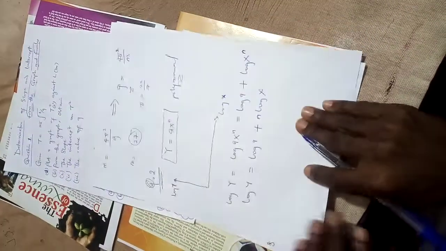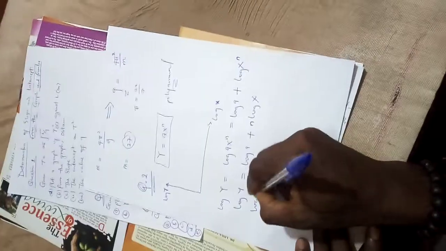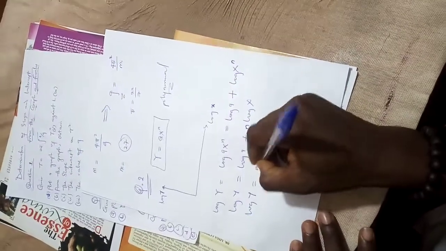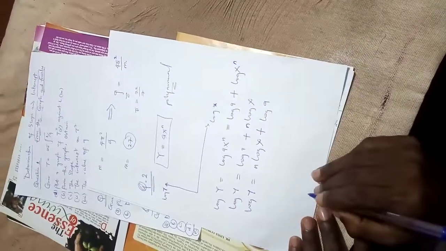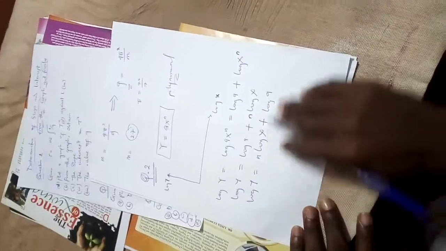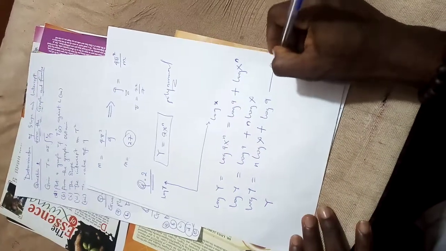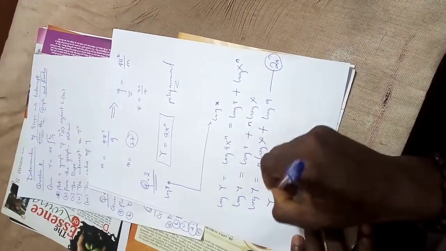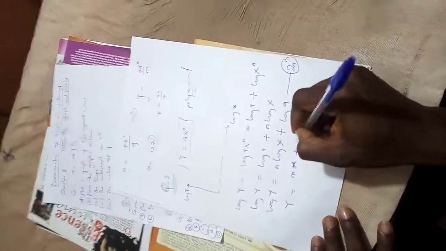Now we can rearrange this to be log y equal to n log x plus log a. Now we compare this equation, let's call it 2a, compare equation 2a with the general form of a straight line equation.